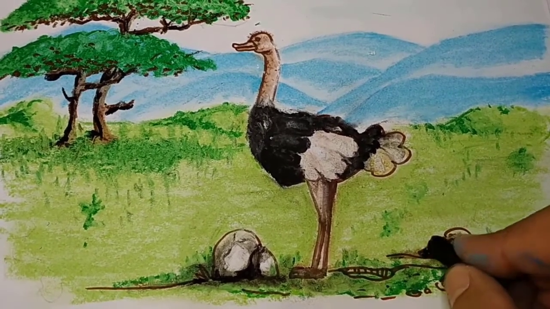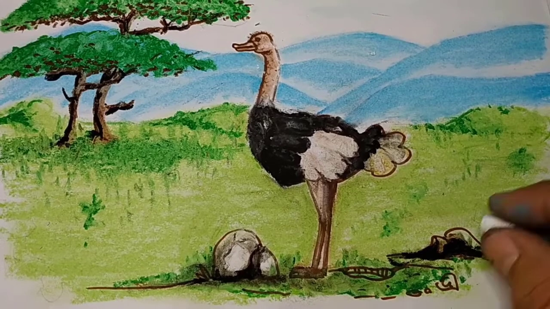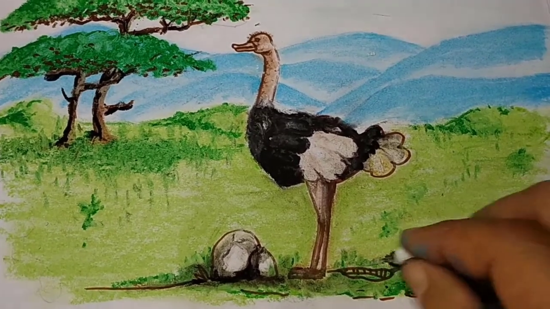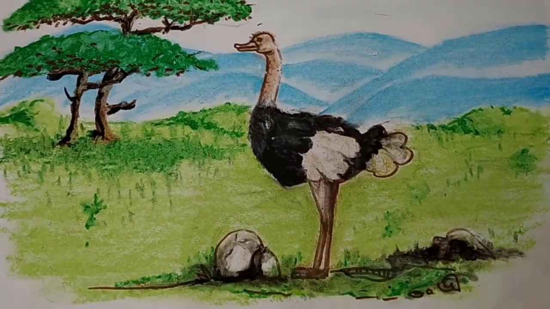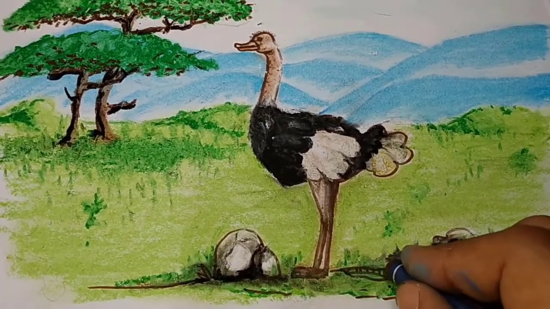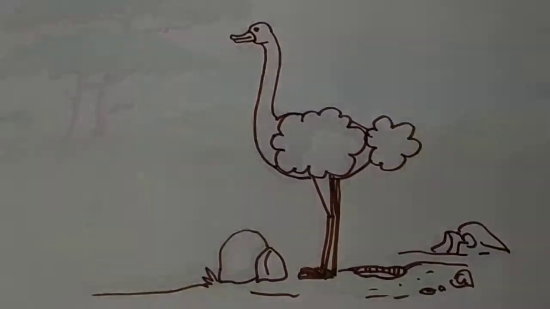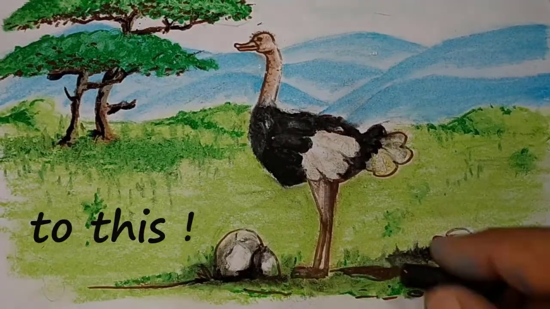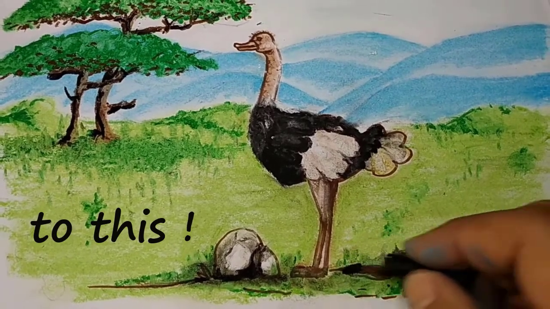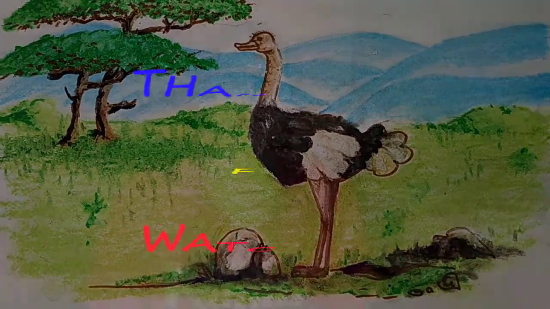Okay, let us do it to the other rocks. Put black, white, and then soften it. Look at that. Did you see that? From a black and white to this colorful. Amazing. You can do that.